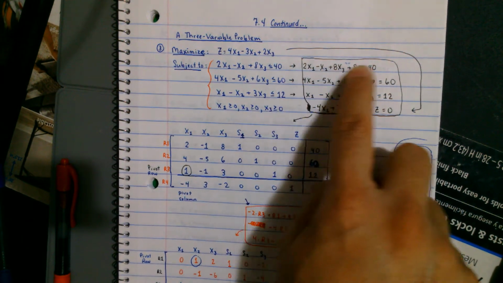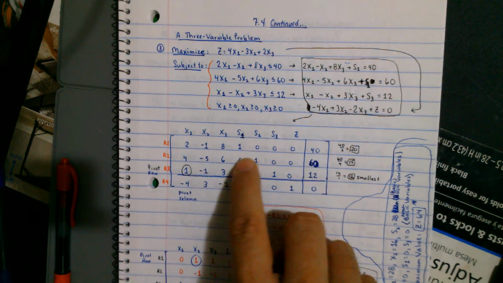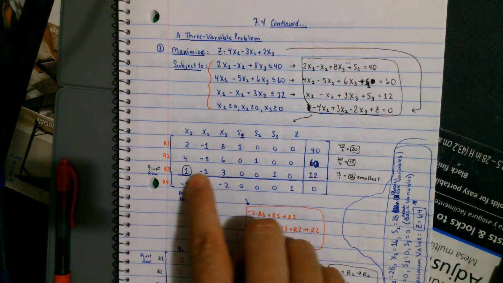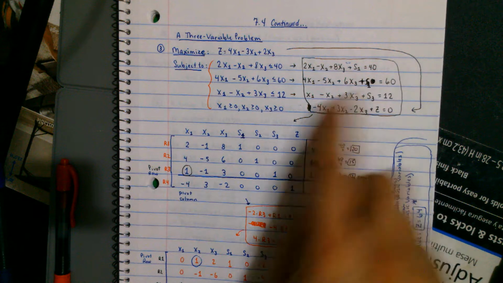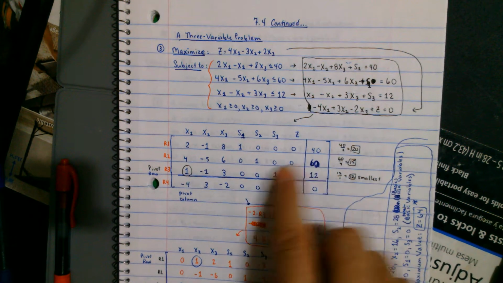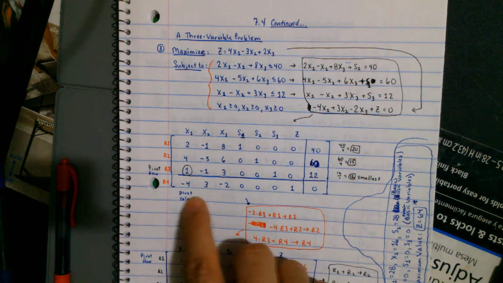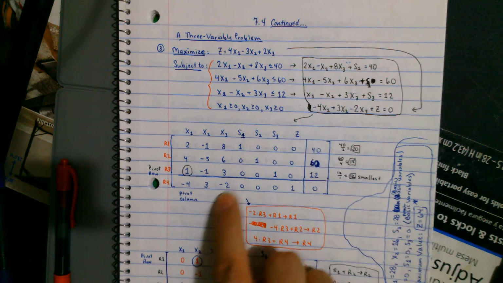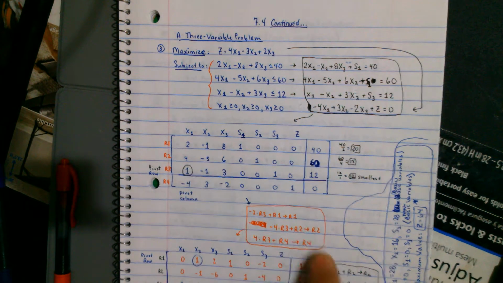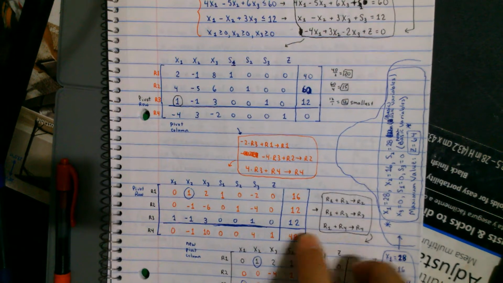So I take the numbers from each of these coefficients, and I make them in a row. I put these coefficients, and I make another row out of it, like I did in the previous problem, so you can know where these numbers are coming from. So that's my tableau, my simplex tableau.